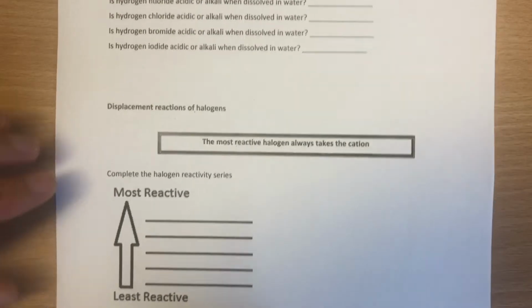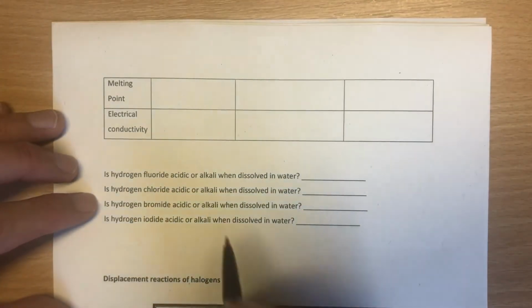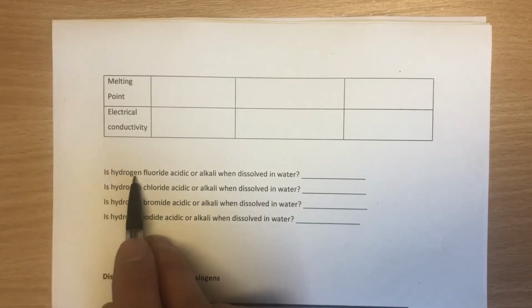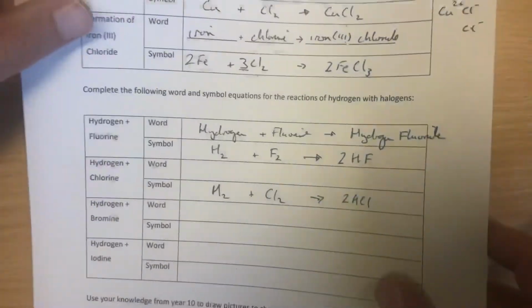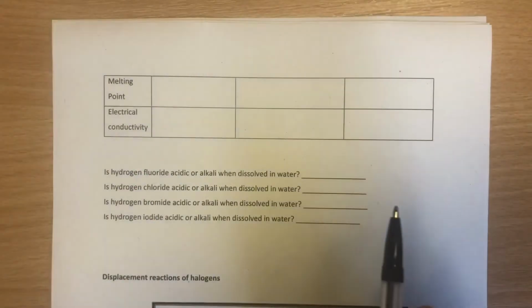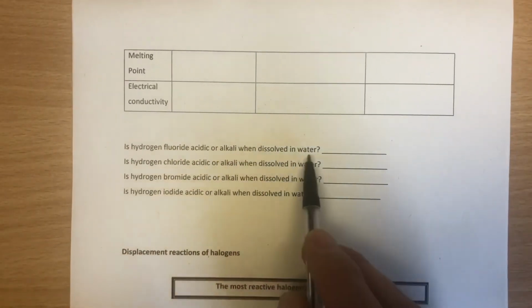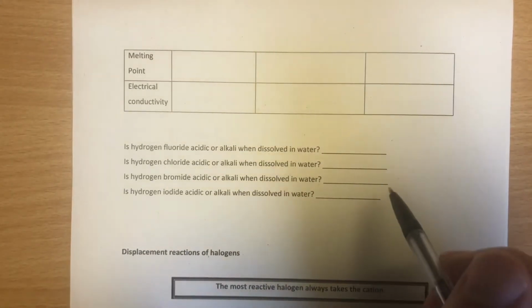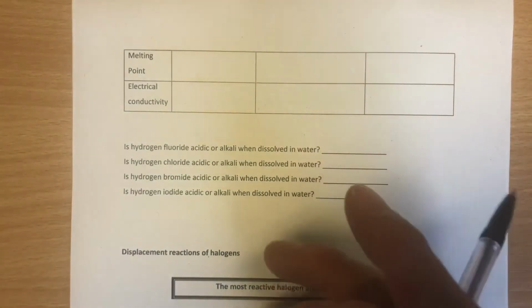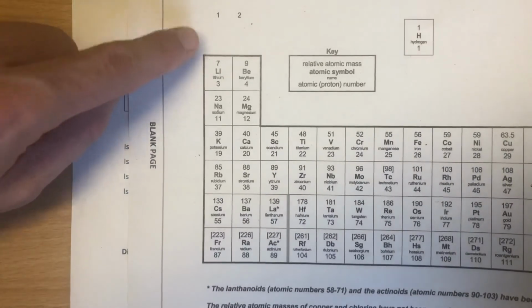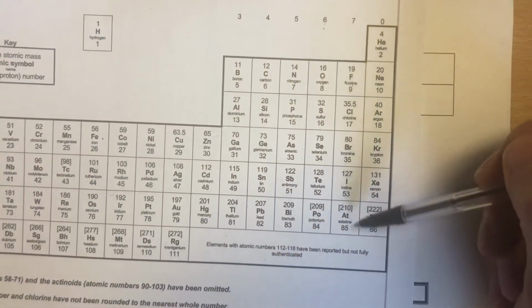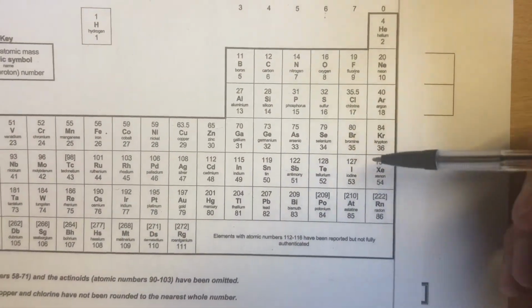Okay, I just quickly want to finish off here now, because this is really important. Are these hydrogen halides that we just looked at here, okay, are they acidic or alkali when dissolved in water? Well, this halogen group is opposite to the alkali metals group. Okay, if you remember, the alkali metals group, very reactive metals there. When they dissolve in water, they make alkalis. Okay, this group, reactive non-metals, when they dissolve in water, they make acids.